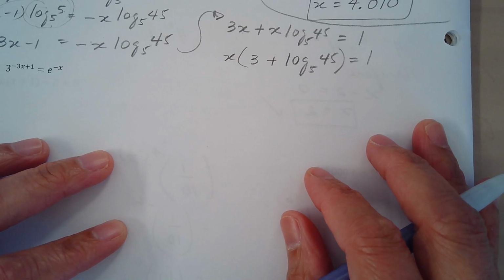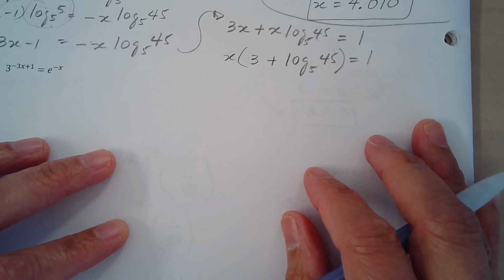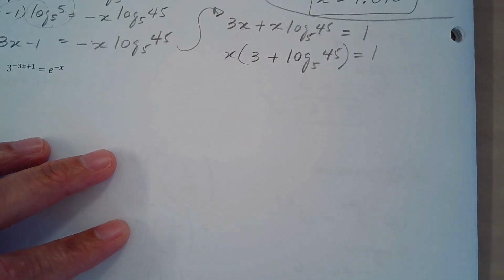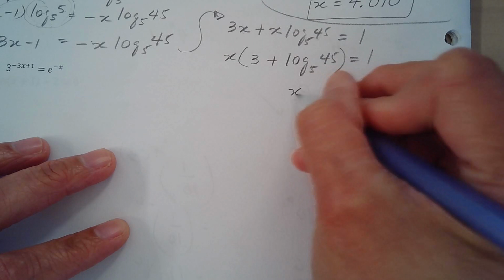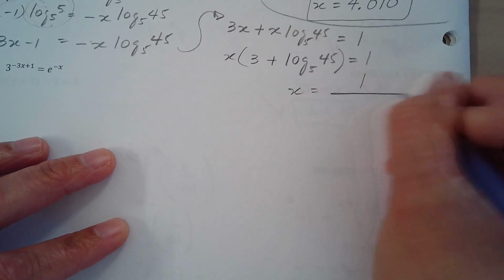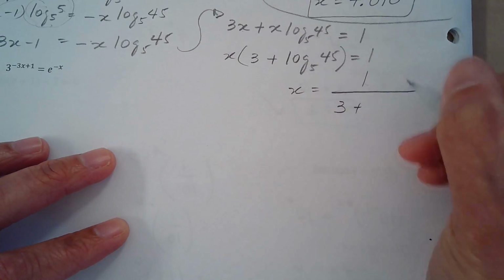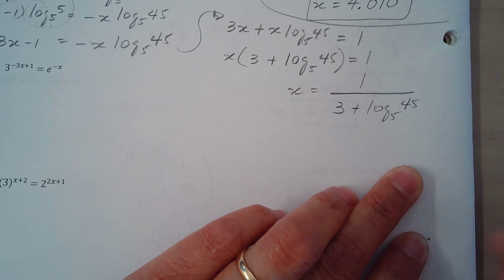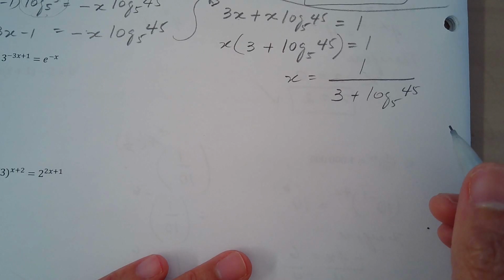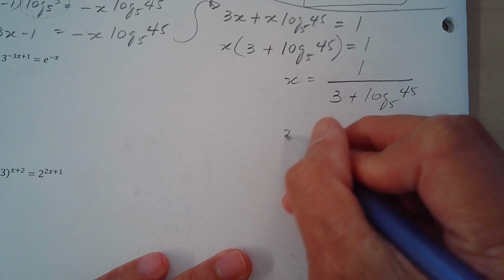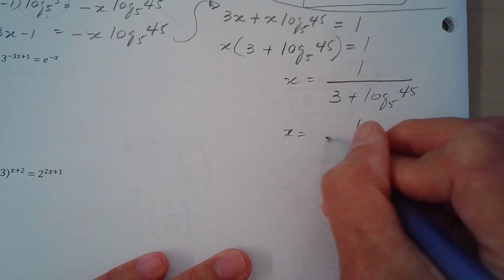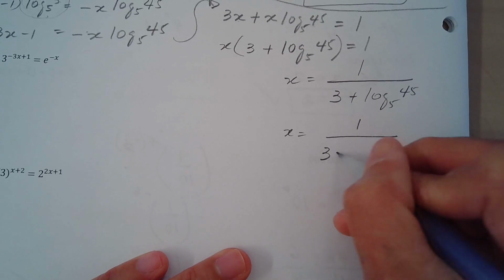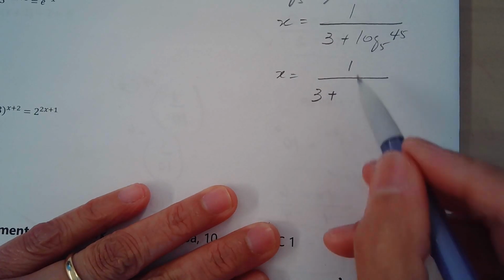Every time I think about this, I always have different ways of doing things. Okay, so that means x is equal to 1 over 3 plus log of 45 base 5. Okay, so how can we do this one here?